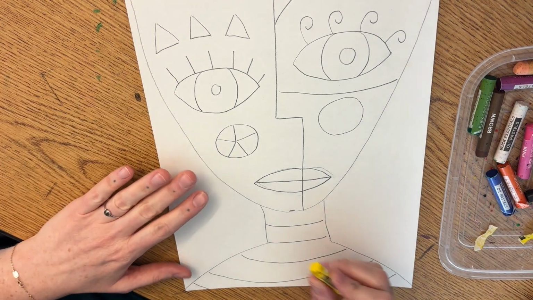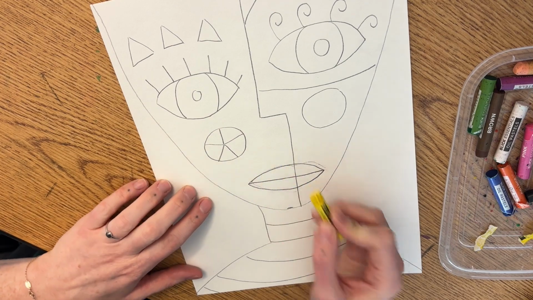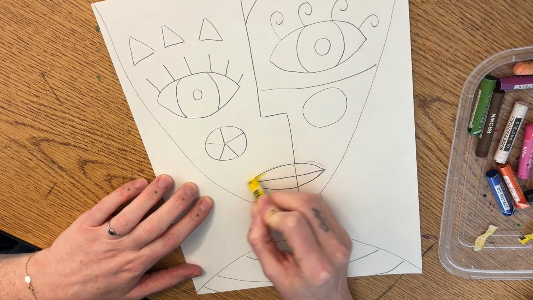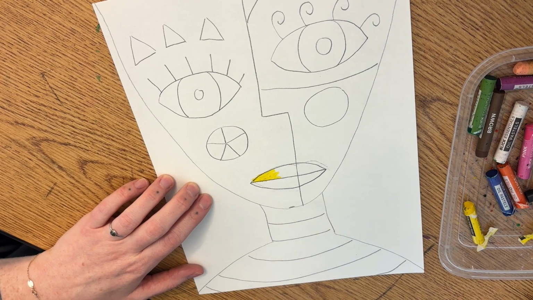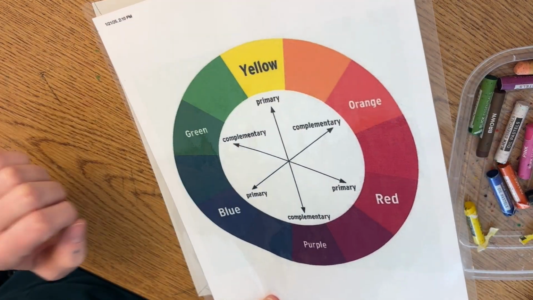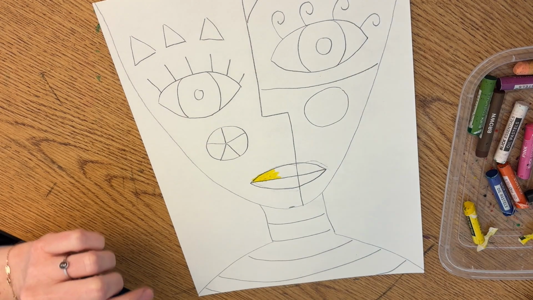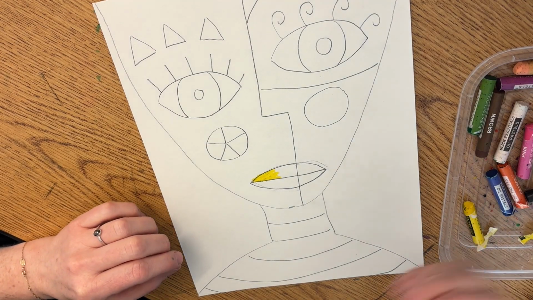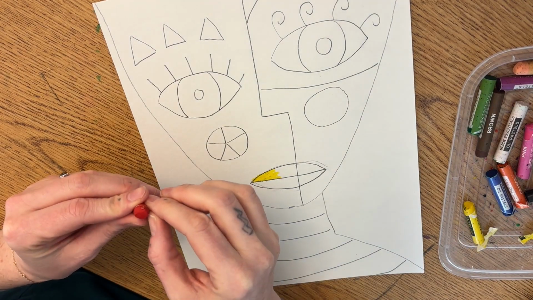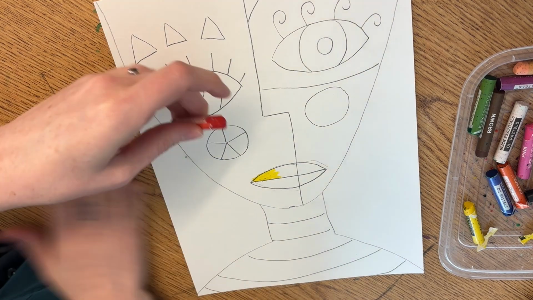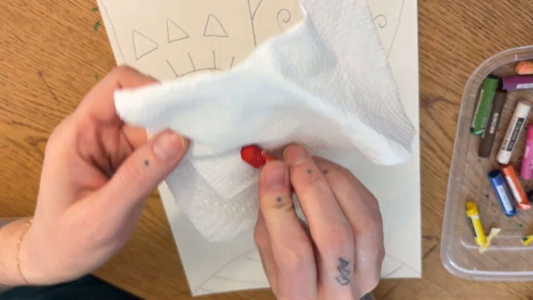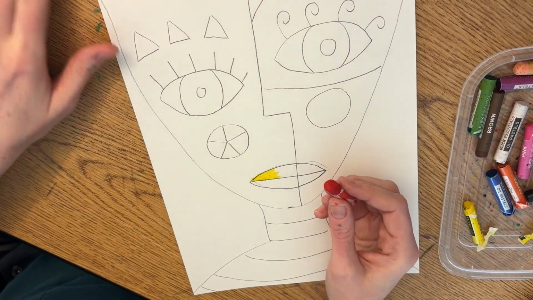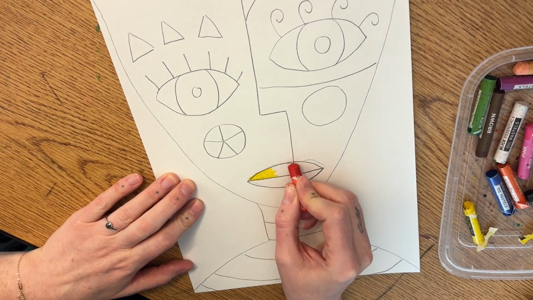For example, if I want to start with this little section of the mouth, I'm going to start with my yellow. I'm going to color half of that mouth yellow. And then I know yellow blends well with green and orange, or even red because it's a warm color. So I'm going to do the other half of that mouth with red. Feel free to peel the paper back on these pastels if you need to, and don't forget that you can clean them with a paper towel if they are dirty, or even a Kleenex, a tissue works well.